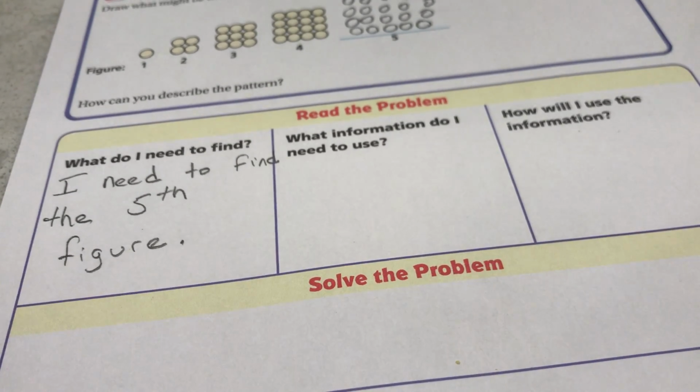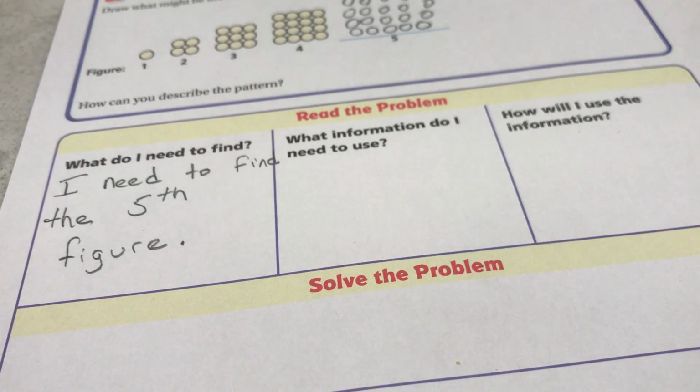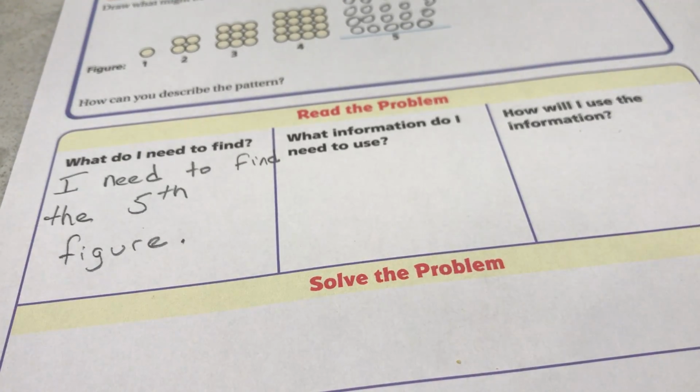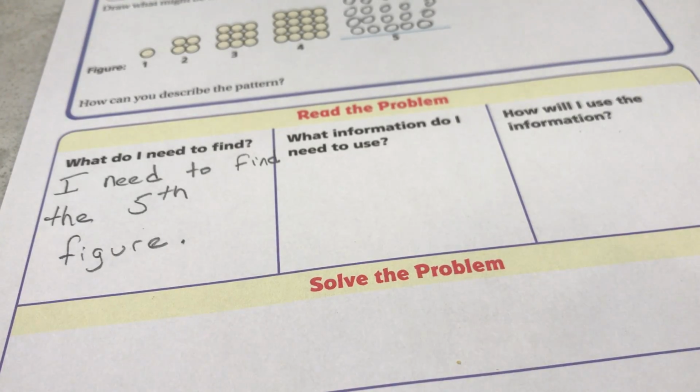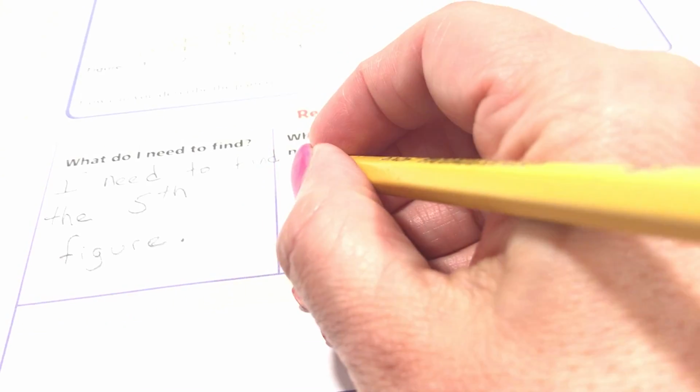What information do I need to use? Okay, well, I need to use the arrangement of the circles in each figure in my pattern. So that's what I'm going to put.